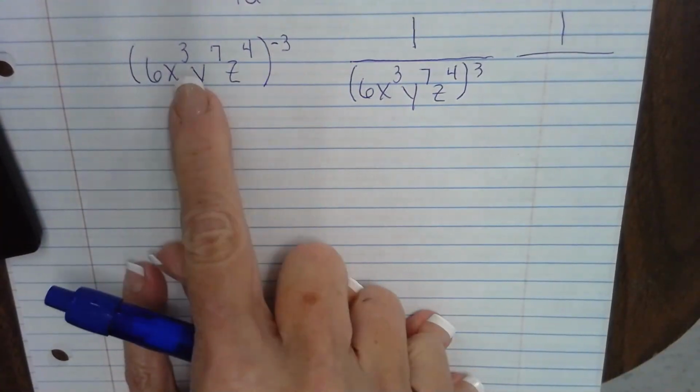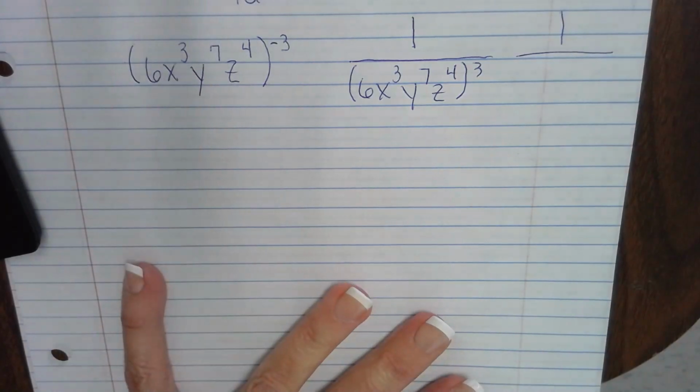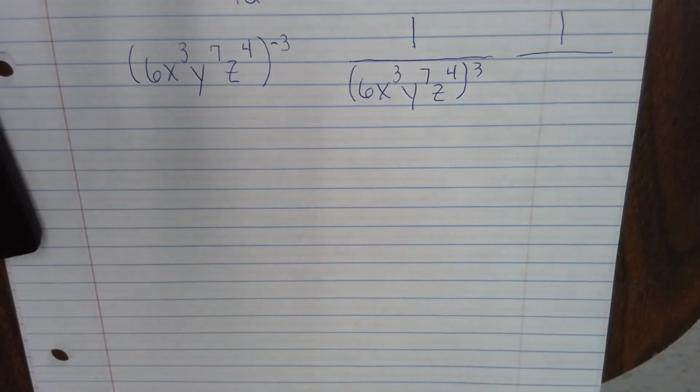Now, if you distribute the negative power, that's great. Guess where everything's going to wind up, though? It's going to wind up on the bottom anyway. Now you're doing power to a power on the bottom.